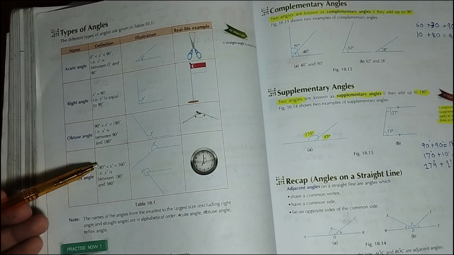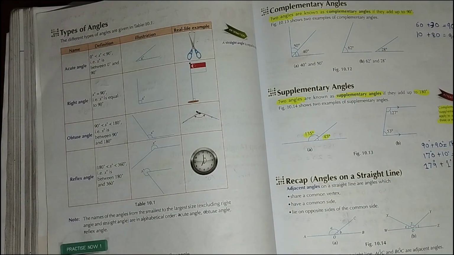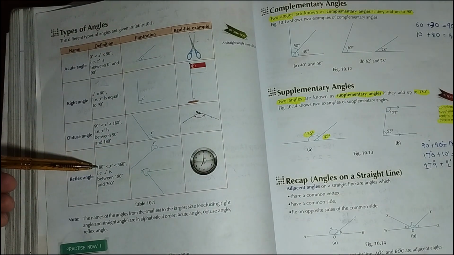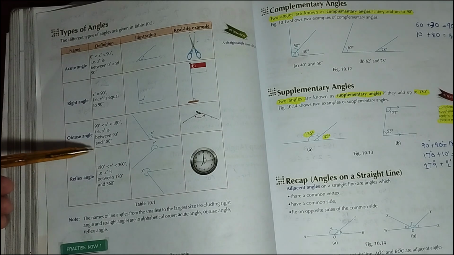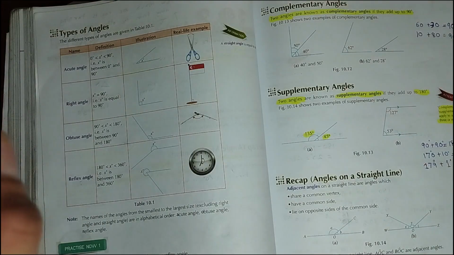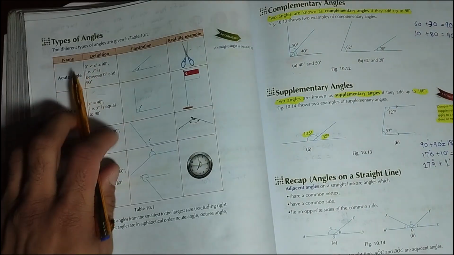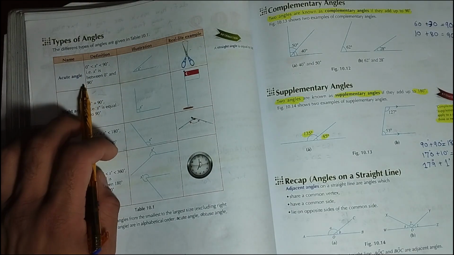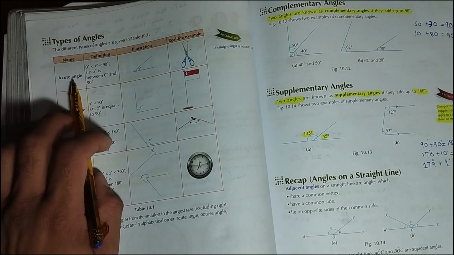It doesn't matter if it's 200, 270, or 300, as long as it's less than 360 and more than 180. Then and only then it'll be a reflex angle. Now focus on this definition. What if the angle is 89? If it's 89, then it's still less than 90, and that's why it'll be acute.